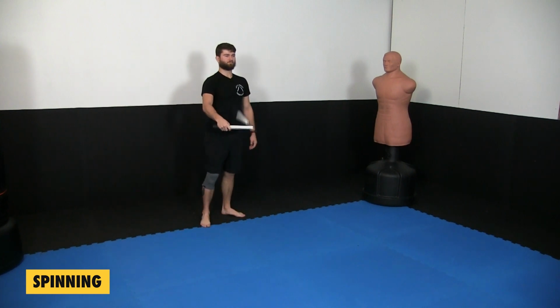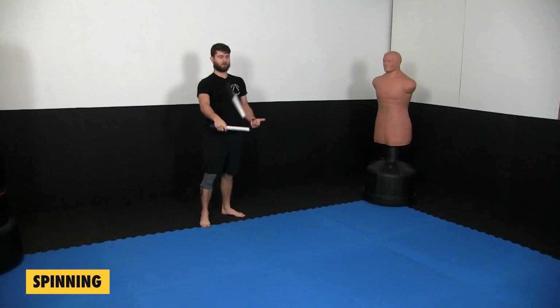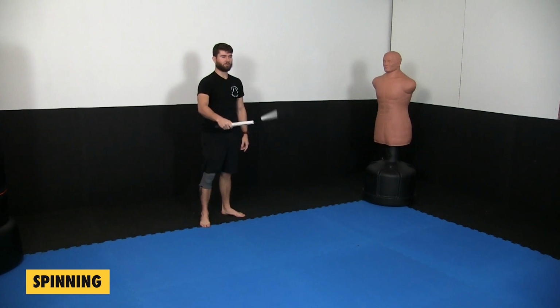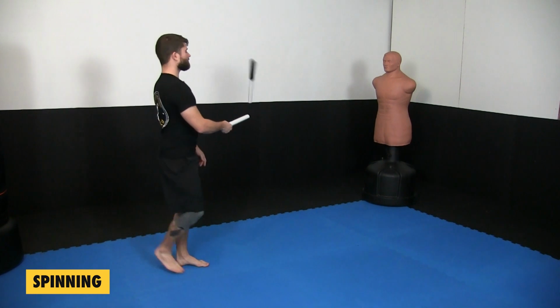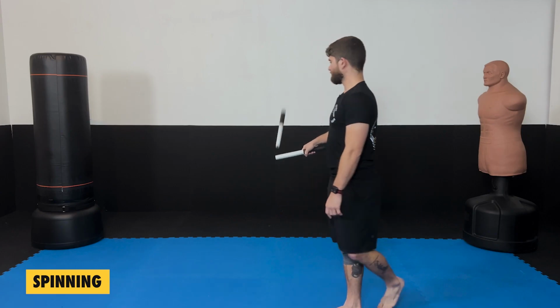Okay, so I've done, I think that was 3 circles. So now I'm gonna go the other direction. So I'm gonna keep spinning it the same way, but now instead of me walking this way and going in that clockwise motion, I'm now gonna go in a counterclockwise motion. Same exact thing though. And then I switch sides.